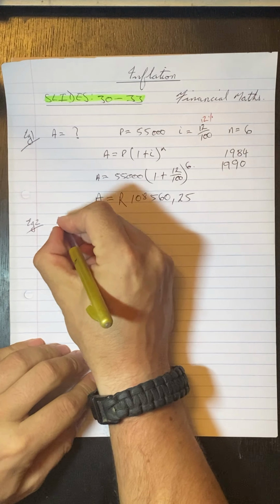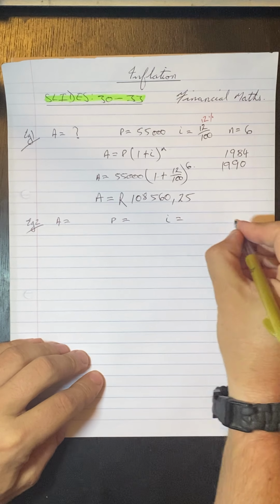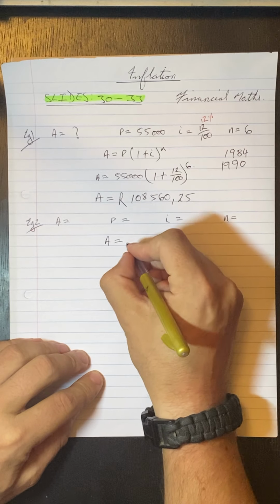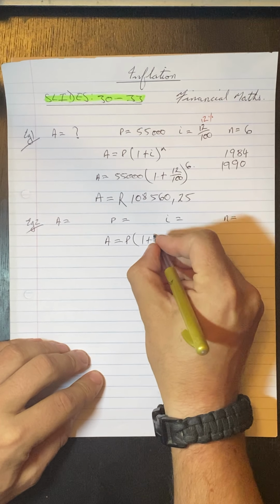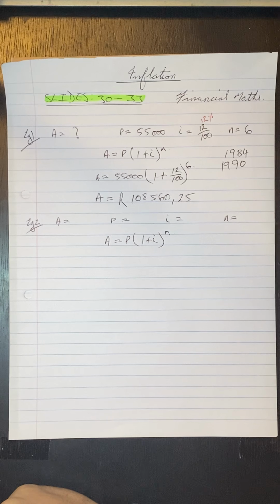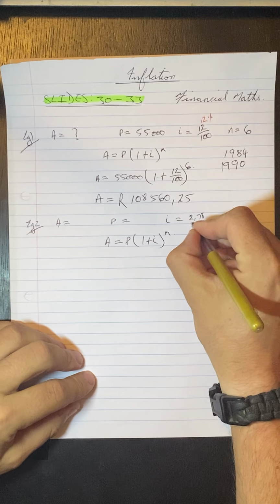Okay, so A is equal to, P is equal to, I is equal to, N is equal to. And we know it's going to be inflation, so it's compound. So let's have a look. So we've got an interest rate of 2.78%. 2.78 over 100.